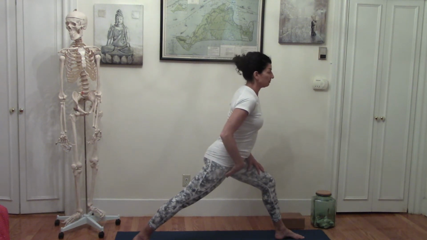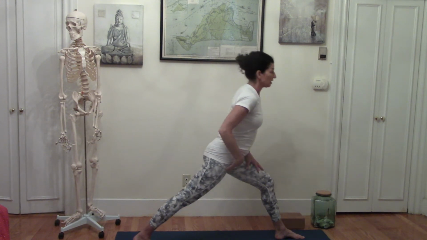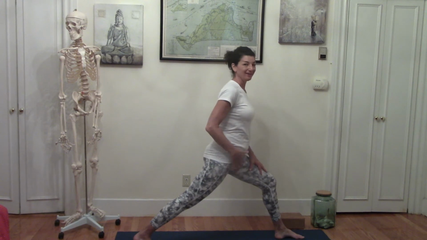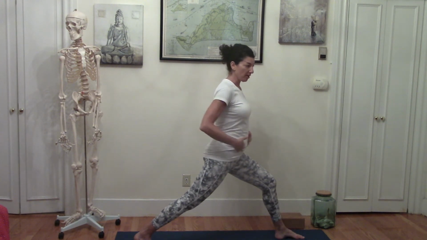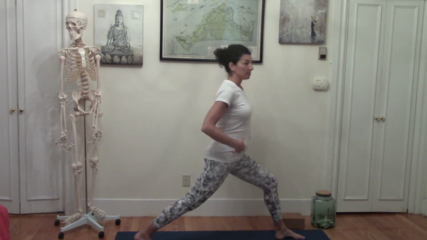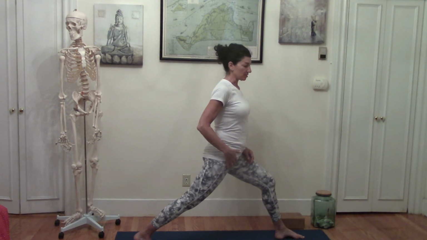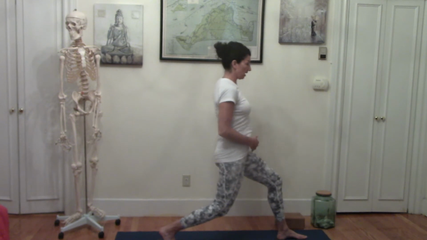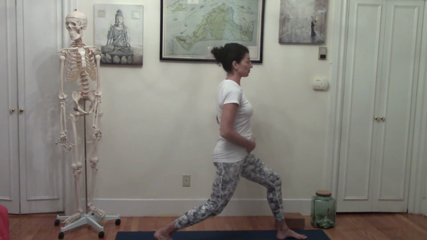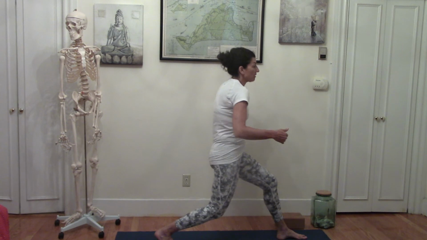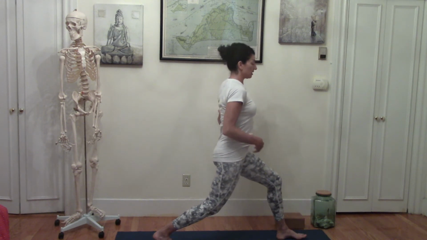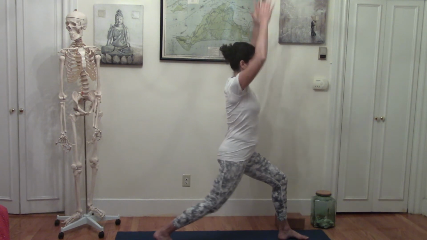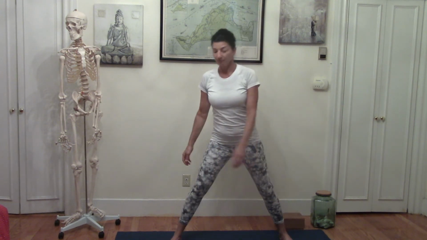tipping me forward again, right? So this anterior tilt of the pelvis forward is one of those signs that their hip flexors are tight. So again, if I bend and then lengthen a little more naturally through the spine, right? I'm not rounding, I'm not bowing, I'm just lengthening naturally, taking the arms up. Now I can work with any limitation in length here.